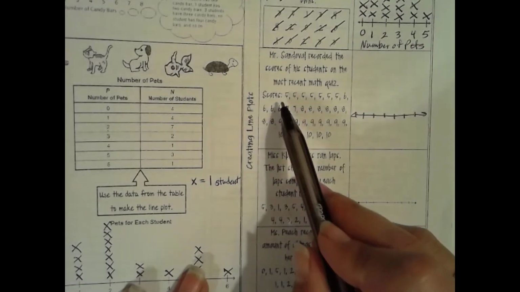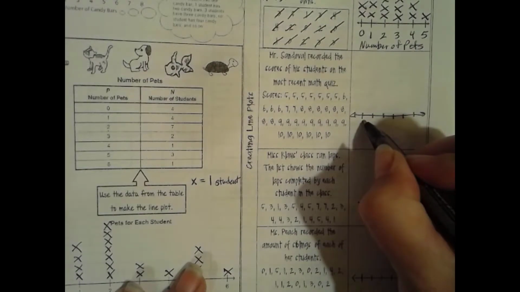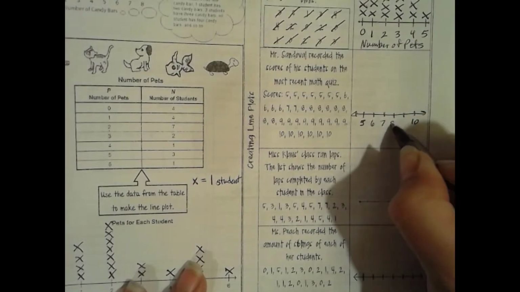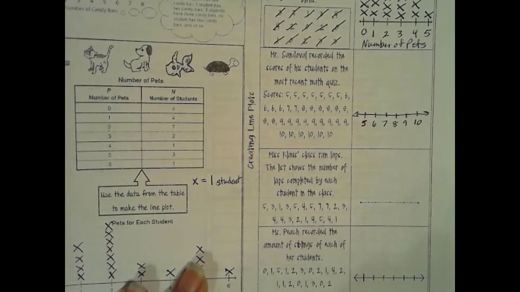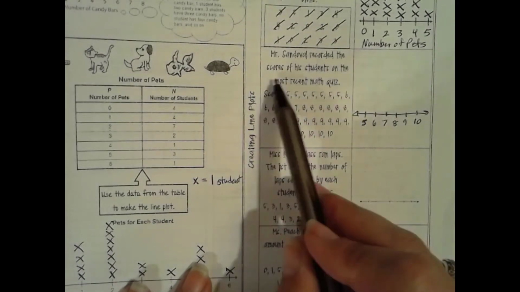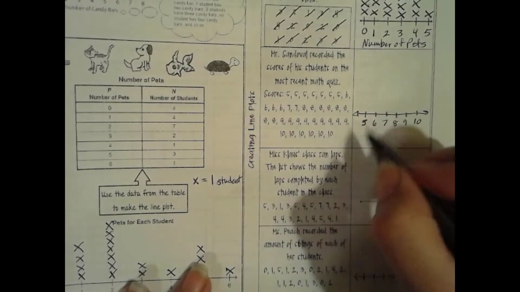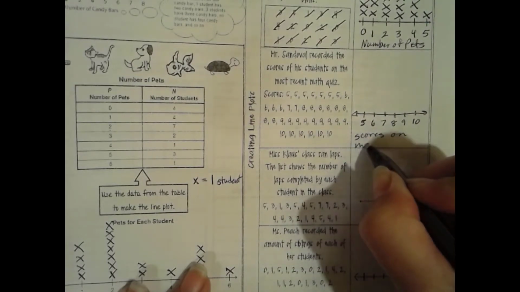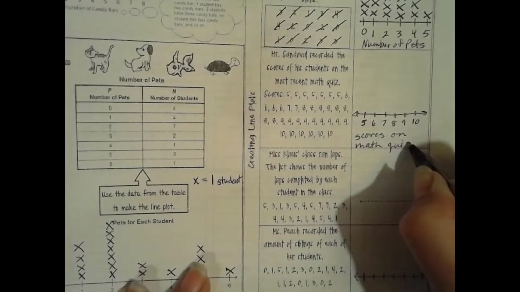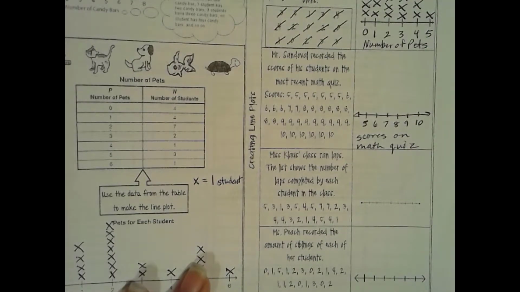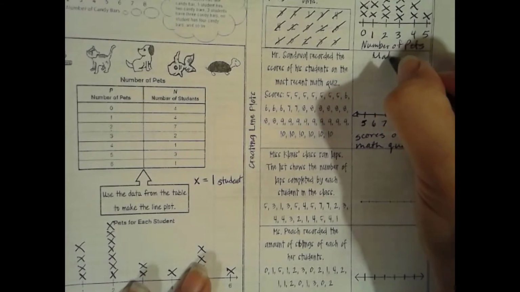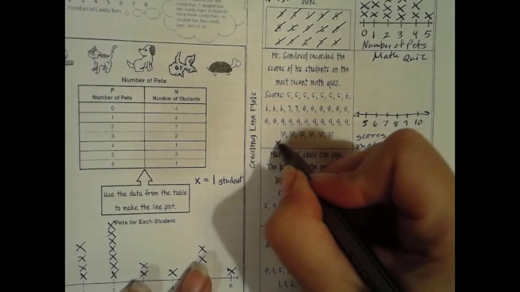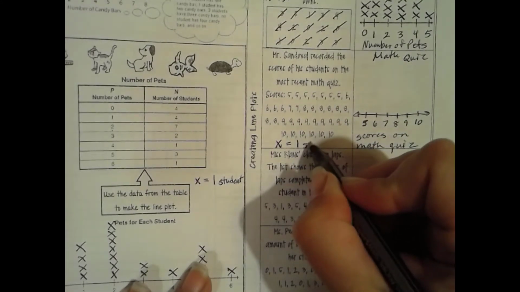Okay, so our lowest number is 5, and our highest number is 10. 5, 6, 7, 8, 9, 10. Mr. Sandoval recorded the scores of his students on the most recent math quiz. So these numbers represent scores on math quiz. So these are each of the scores. And so we're looking at our math quiz as our title. 1x represents one student.